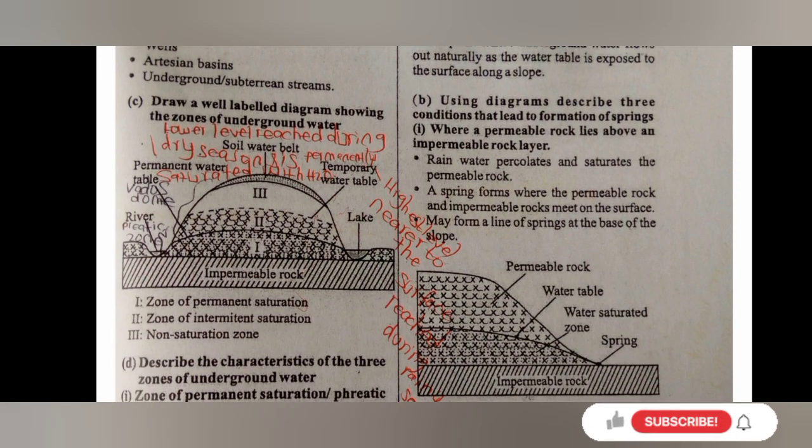And just before we go through the diagrams, I would like to mention that springs may form in any of the following ways. One of the ways is where the permeable rock overlies an impermeable rock layer, where the permeable rock lies on top of an impermeable rock layer.